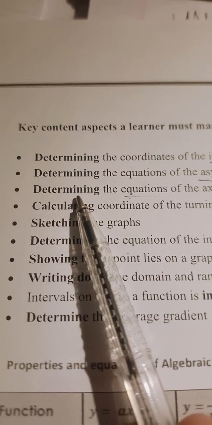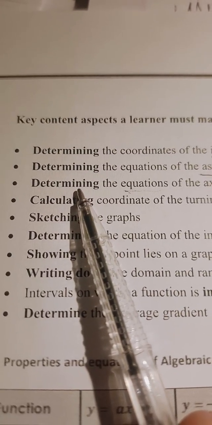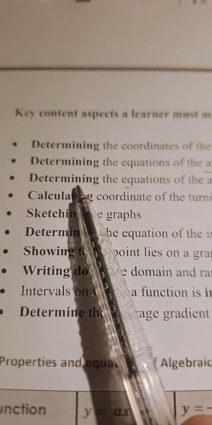The thing you need to know as a learner on your way to mastering functions is you need to be able to determine the equations of the axis of symmetry.